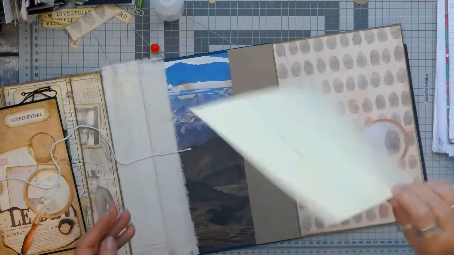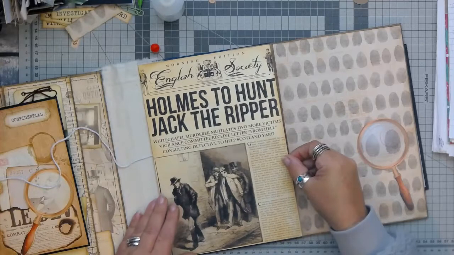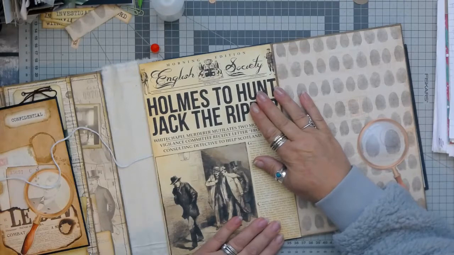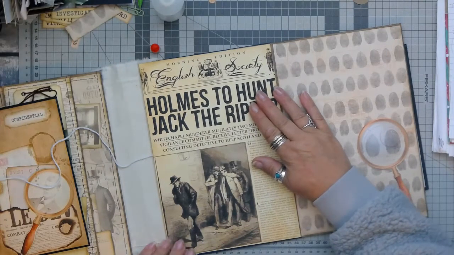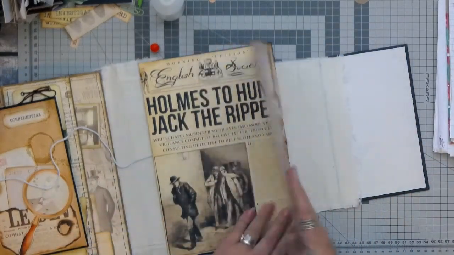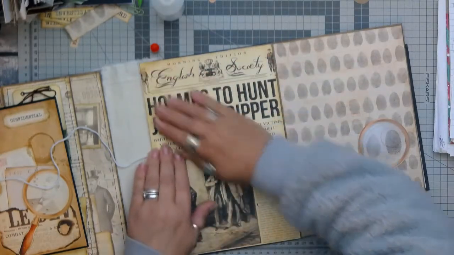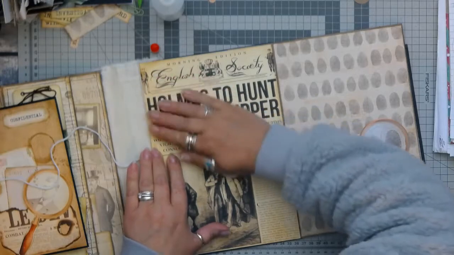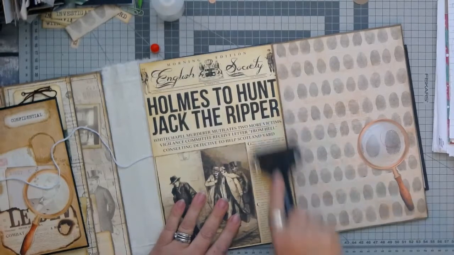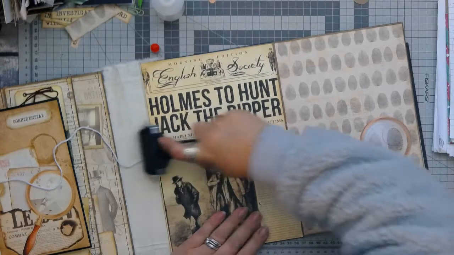Okay. Just check that that doesn't move that over. That's it. Down. Just get my gluey sprayer just to make sure.